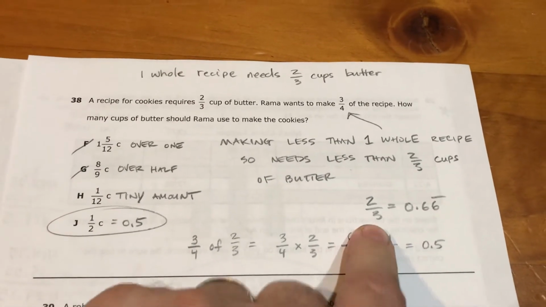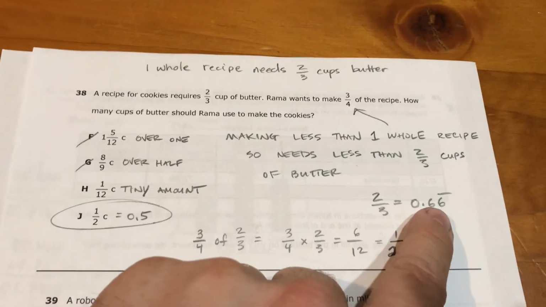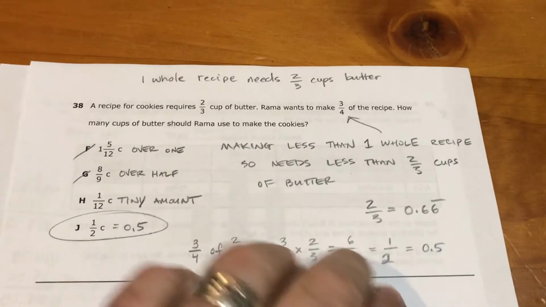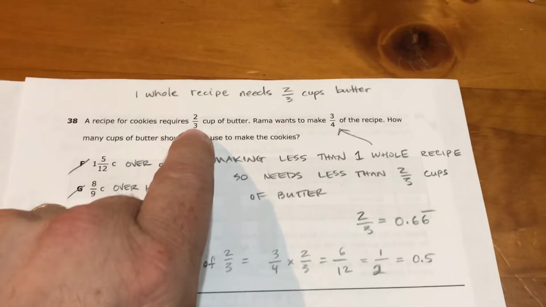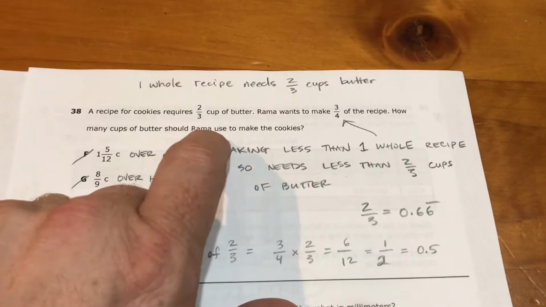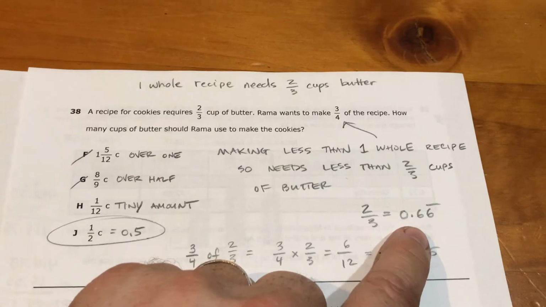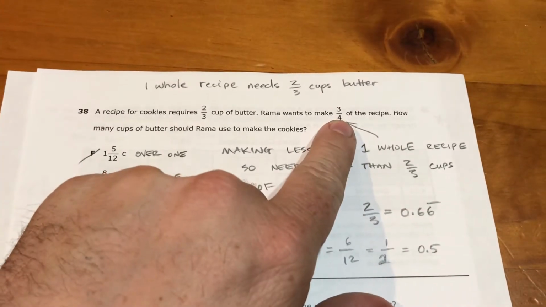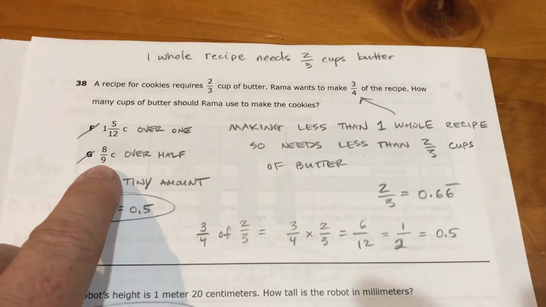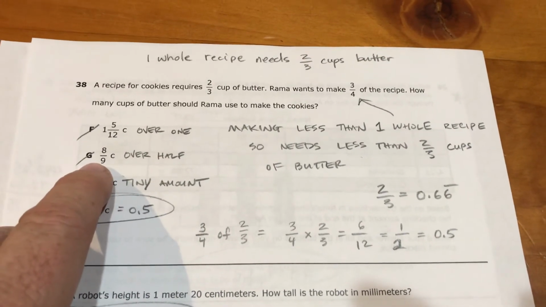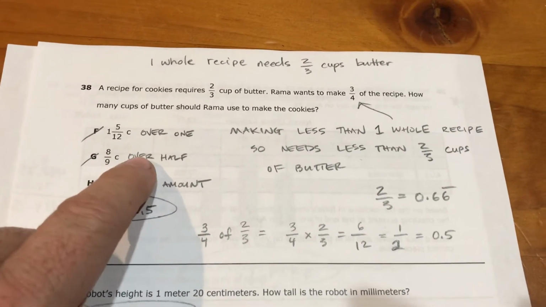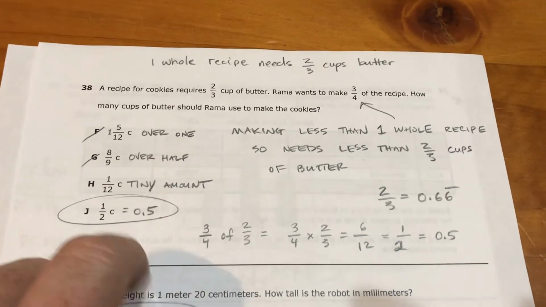2/3 itself, you should have memorized, is 0.6 repeating. So if you needed 0.6 cups of butter for one whole recipe, then you're going to need less than 0.6 cups of butter for a smaller amount of the recipe. So 8/9 is over half. 4.5 out of 9 is half, and you have 8 out of 9, so this is, again, too much.